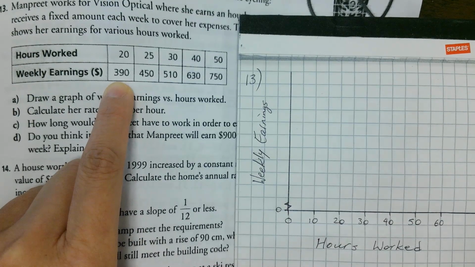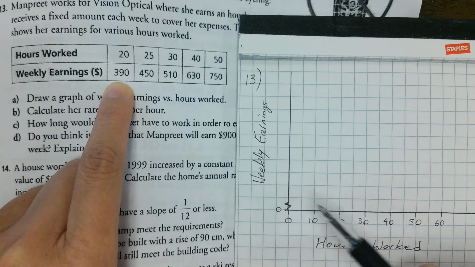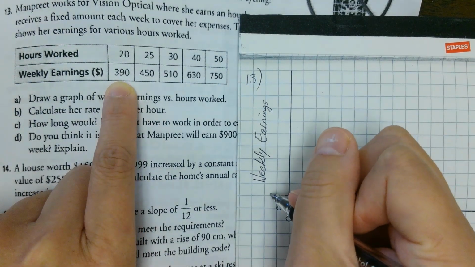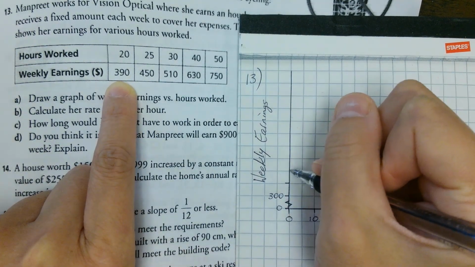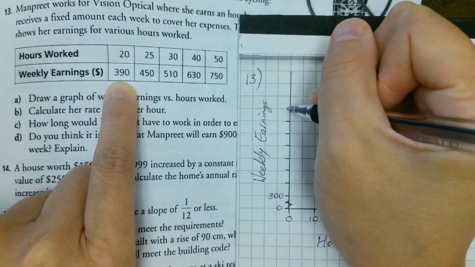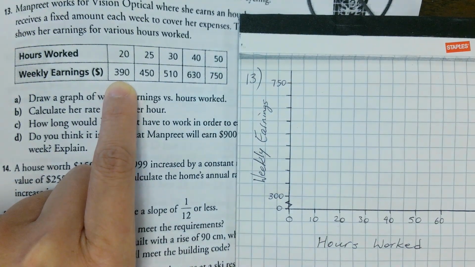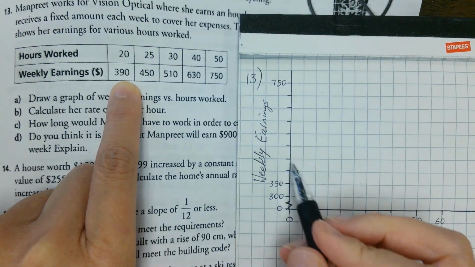That's because later on, when we do line of best fits, we want to extend our line to see where it starts. When x is 0, what is the y-intercept? So I'm going to start with like maybe 300. Hopefully that's low enough. Okay, and then go 350, 400, 450, 500, 550, 600, 650, 700, 750. Okay, so each one of these is by 50s. Now I have a nice grid, going up by 50s.